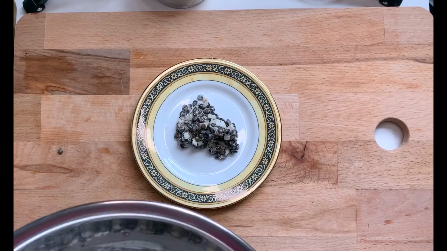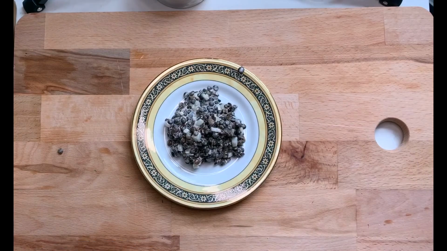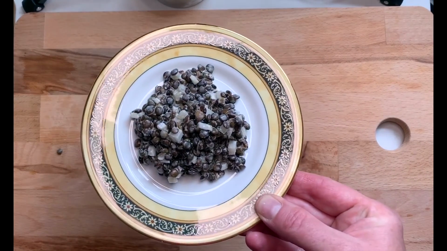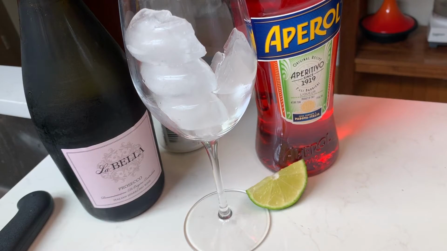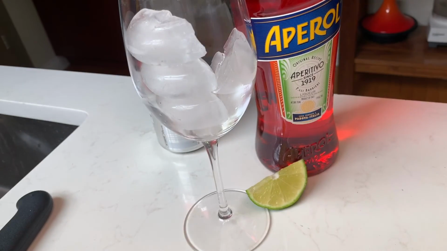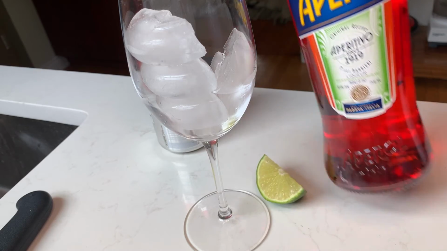And of course, you're going to have a cocktail. So let's get ready for our Aperol Spritz, shall we? The Aperol Spritz has 3 ingredients. Prosecco, you can have any Prosecco. I buy the cheap stuff.